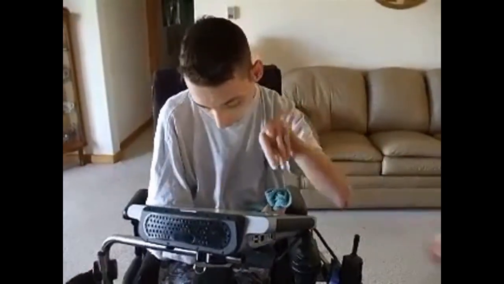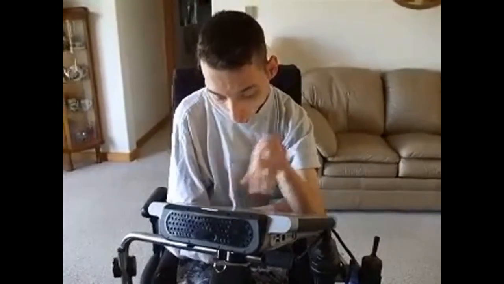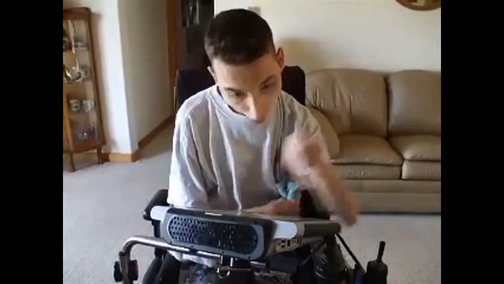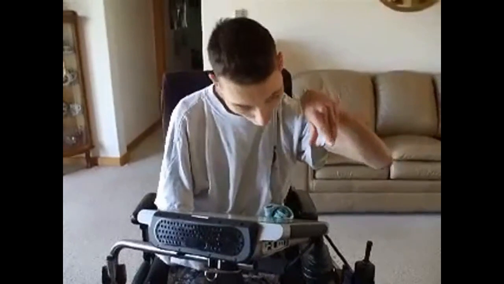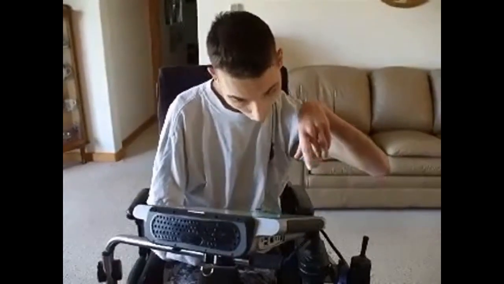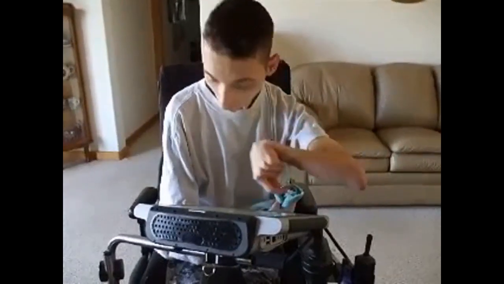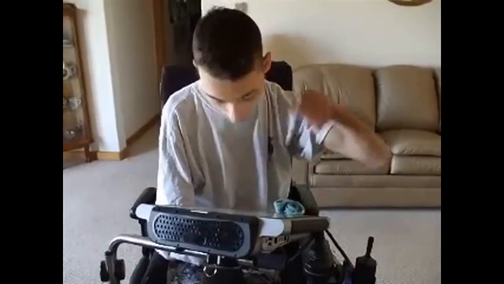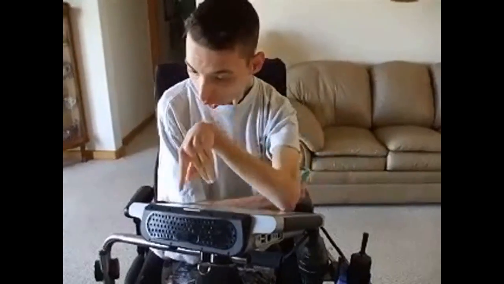And if the joystick's forward, it still doesn't help too much because sometimes the Dynavox bumps the joystick. And there's not a great place to put an arm support.